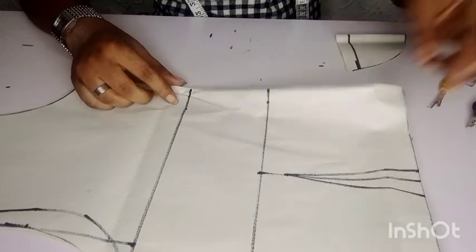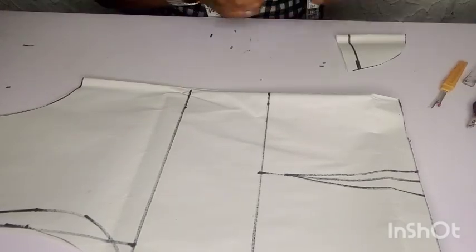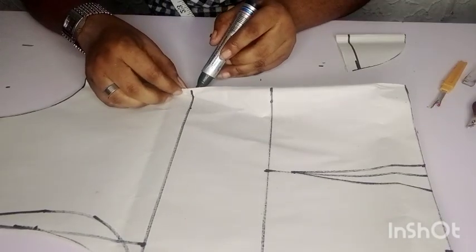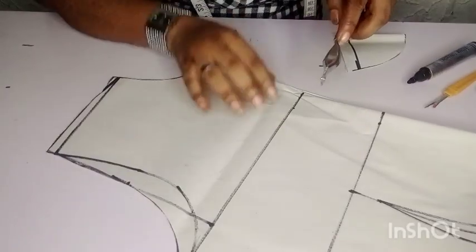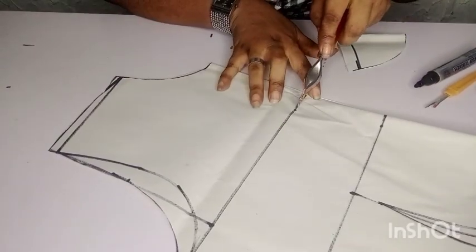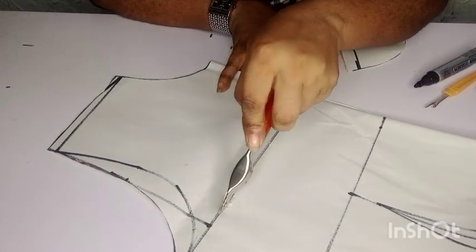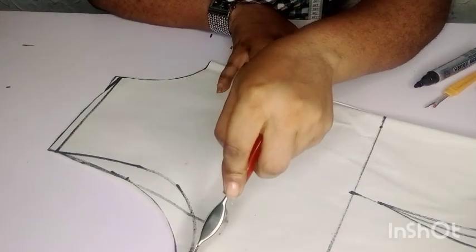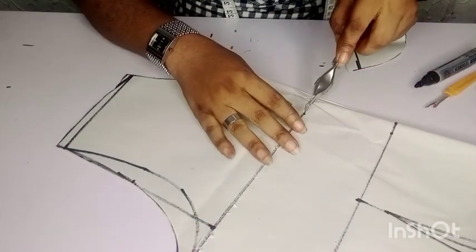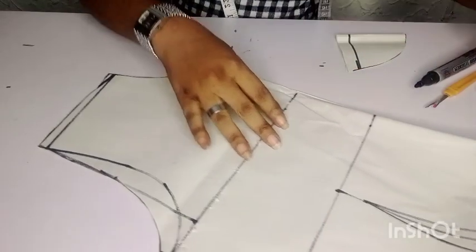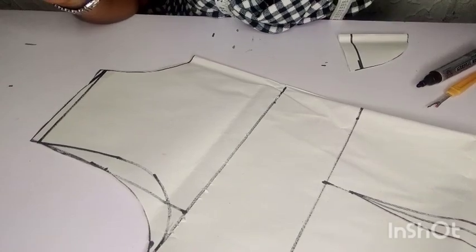But we need a line, this chest line at the back area. So I'm just going to use my tracing wheel to trace it. Okay, then we can continue cutting.